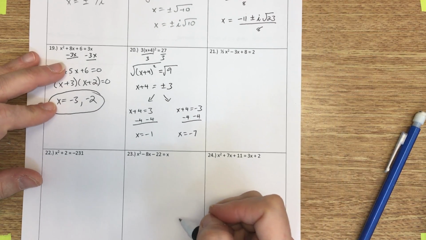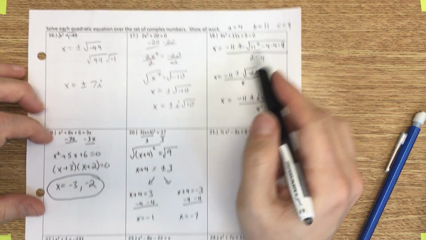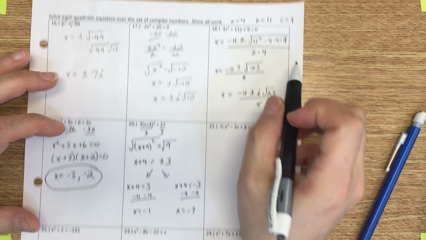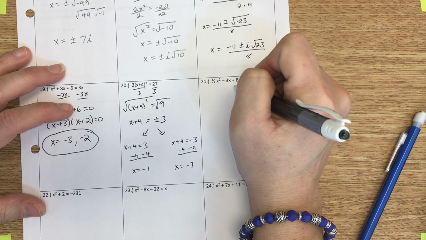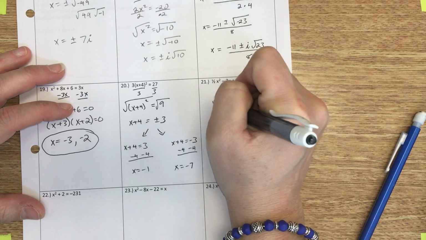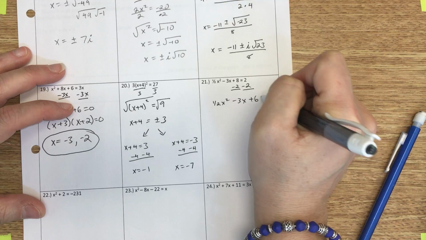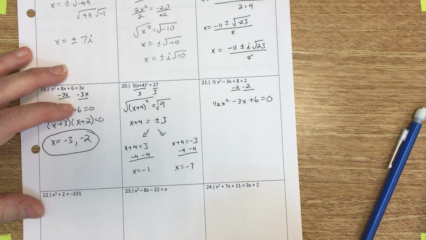Alrighty, number 21 is not written in standard form. So I've got to get it in standard form like number 18, it needs to equal 0. So I'm going to subtract 2. And when I do that, I'm going to line up my like terms. So I end up with 1/2 x squared minus 3x plus 6 equals 0.